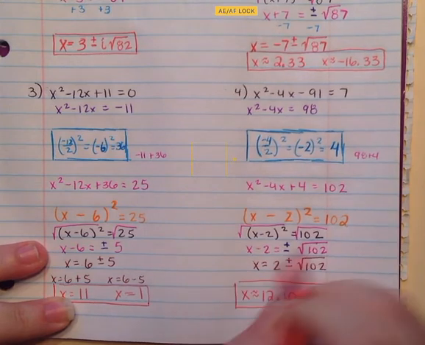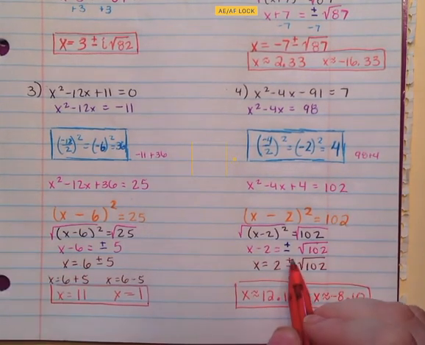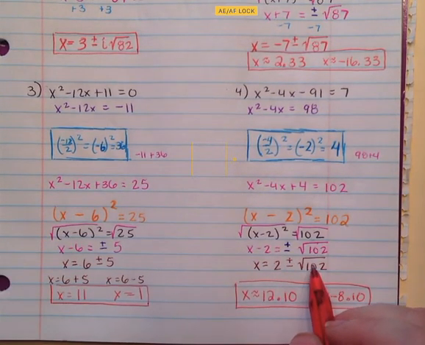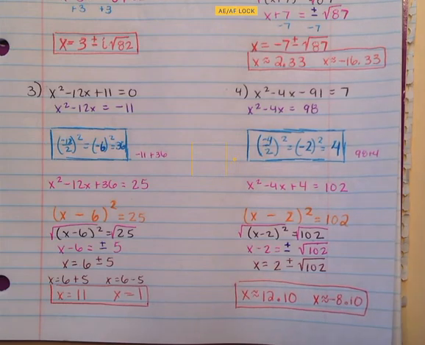We get an exact 7 if we had plugged in 2 plus the square root of 102 for x and 2 minus the square root of 102 for x. These are the examples for solving by completing the square.